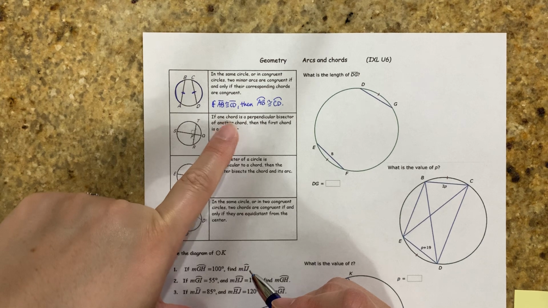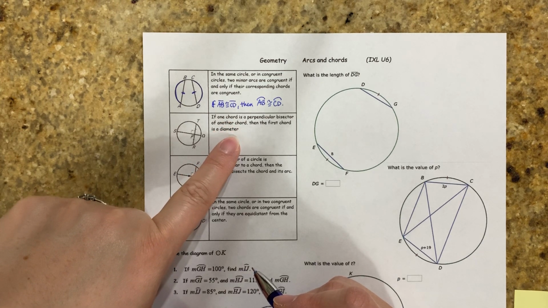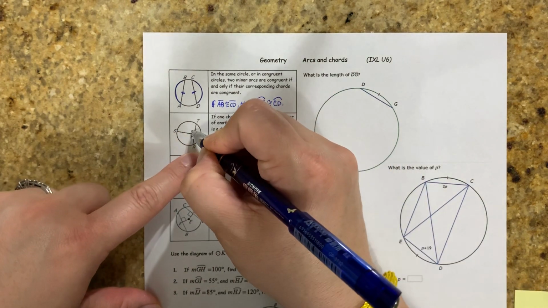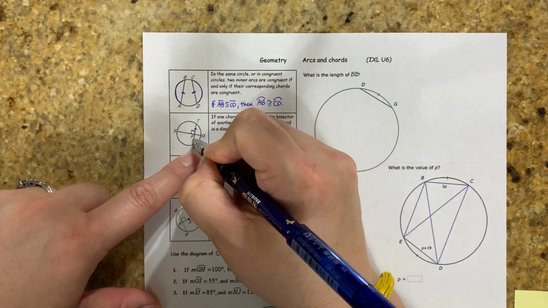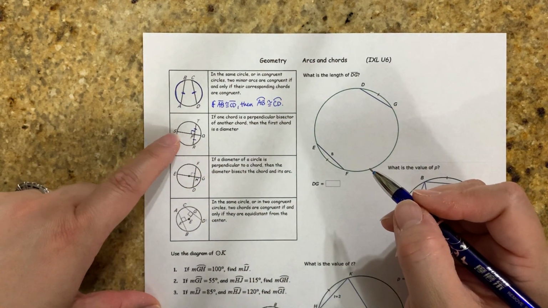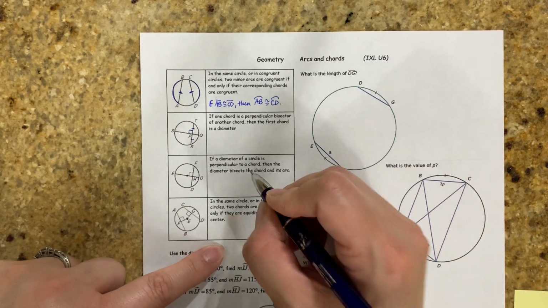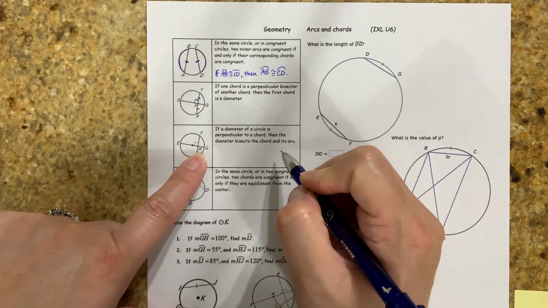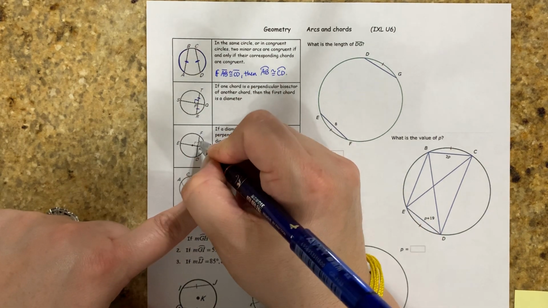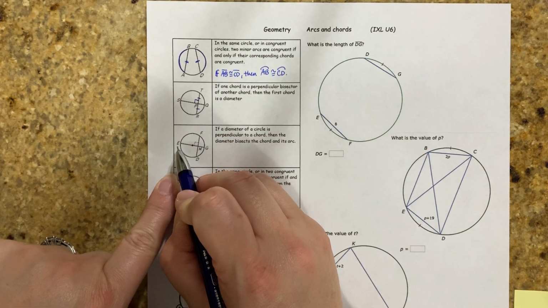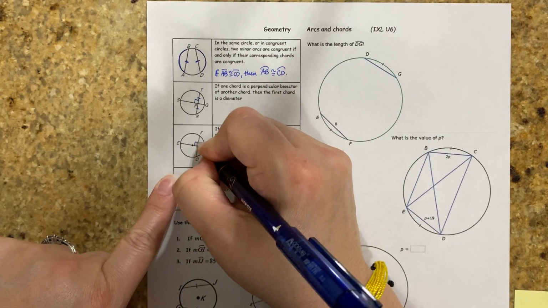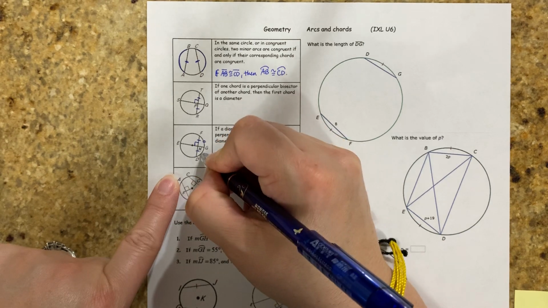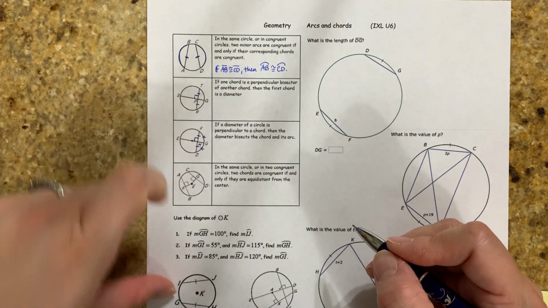Next one says if one chord is a perpendicular bisector of another chord, then the first one is the diameter. So see this line SQ is a perpendicular, so 90 degrees, bisector, and it cuts TR in two, then SQ is the diameter, okay? And then vice versa. If the diameter is perpendicular to a chord, then the diameter bisects the chord and the arc. So if this is a diameter and it is perpendicular to this chord, it not only bisects the chord, it also bisects the arc. So FG here is going to be the same as GD.